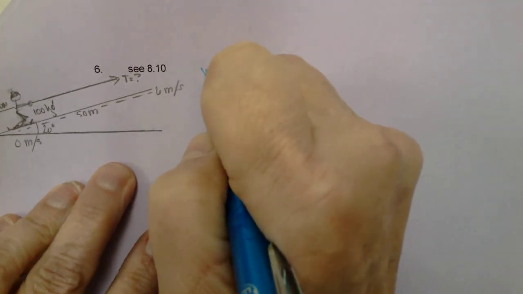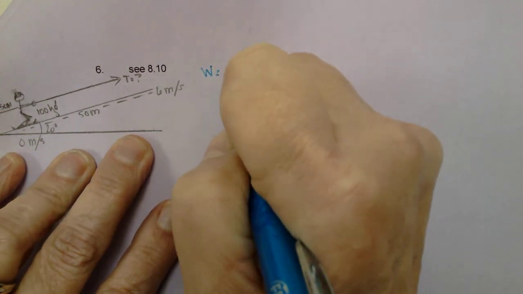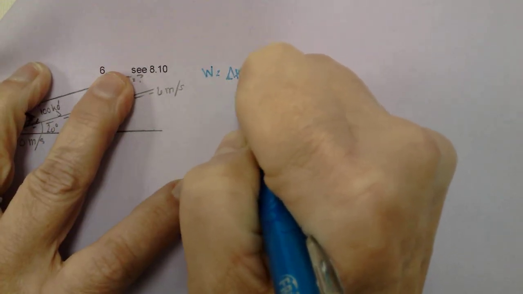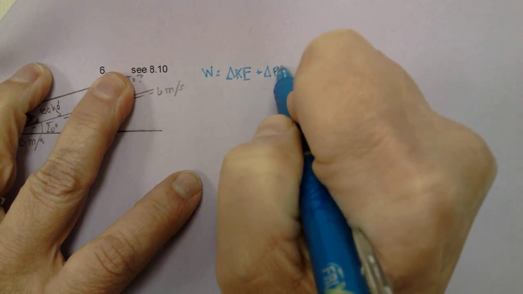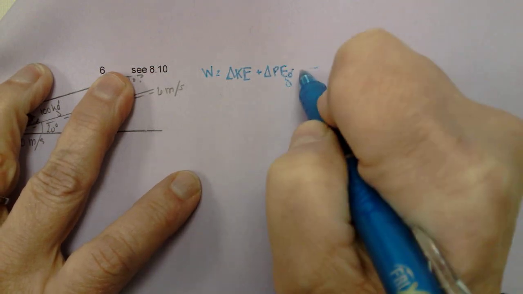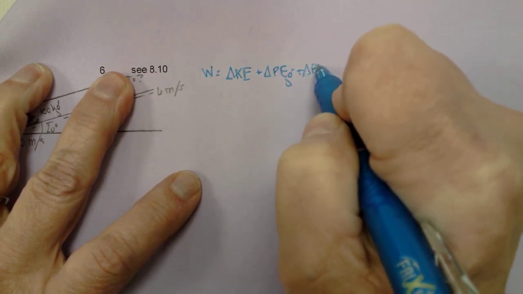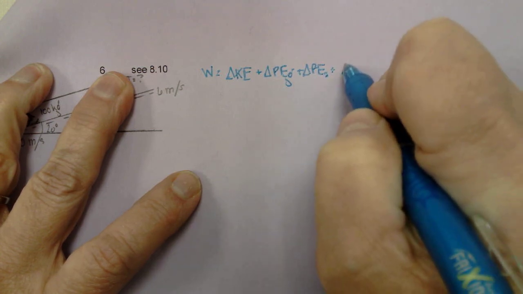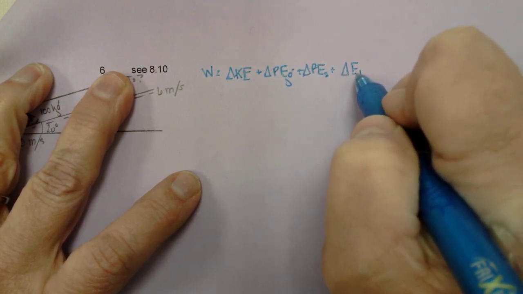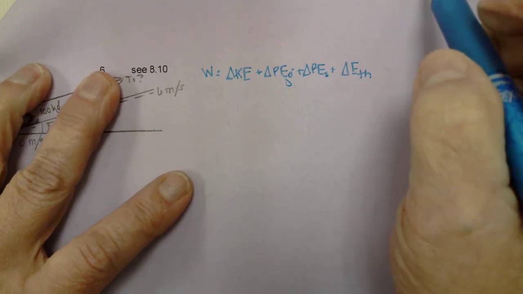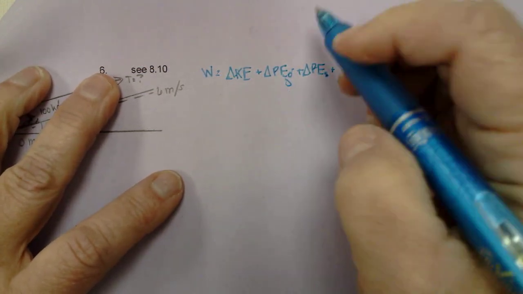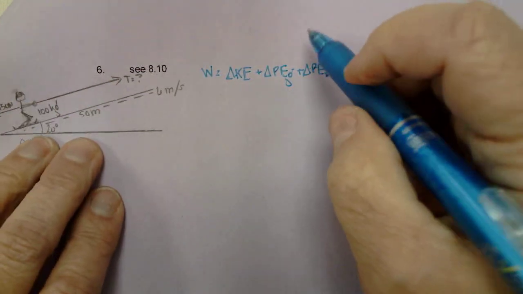So work is not equal to 0, and it is equal to delta KE plus delta PEG plus delta PES plus delta E thermal. And I ask myself in each of these cases, is this existent or apparent in this problem?